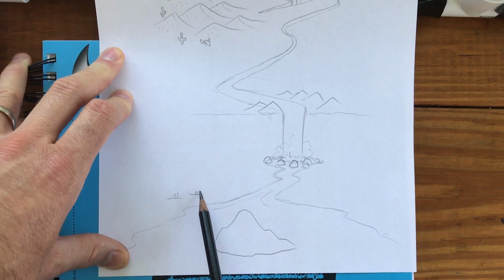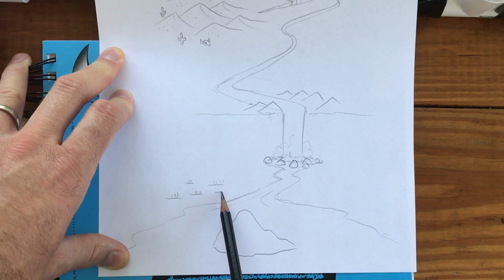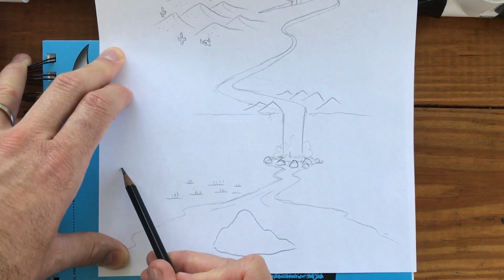And then I'll draw some wetlands. So this is like a swamp area. And those are actually symbols of reeds. So you have the grasses growing out from the swampy water.